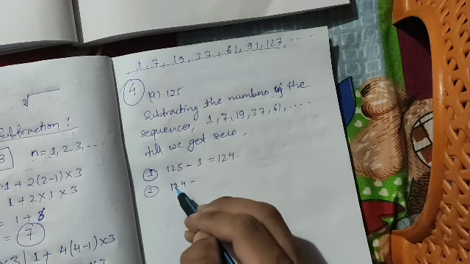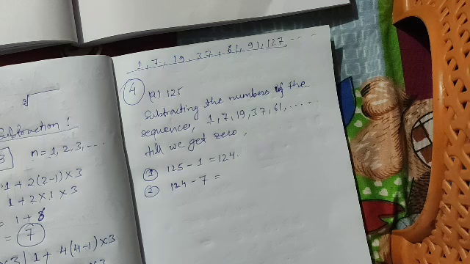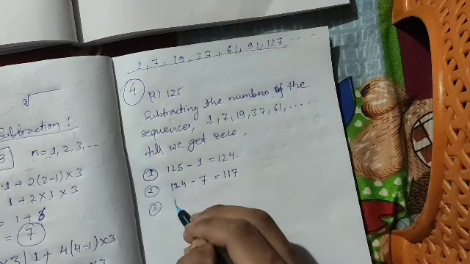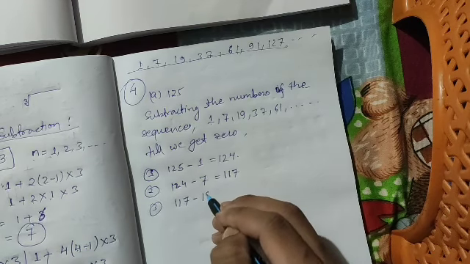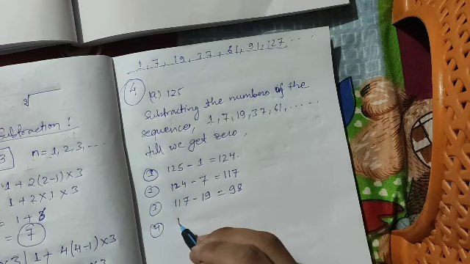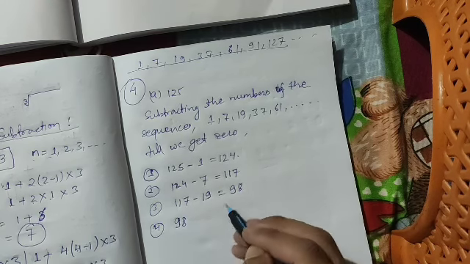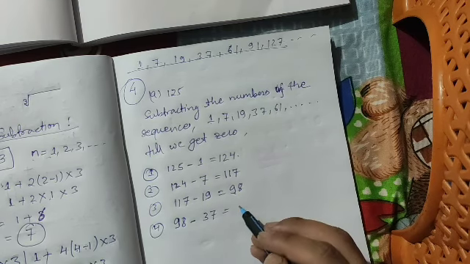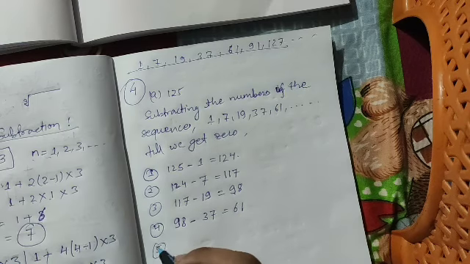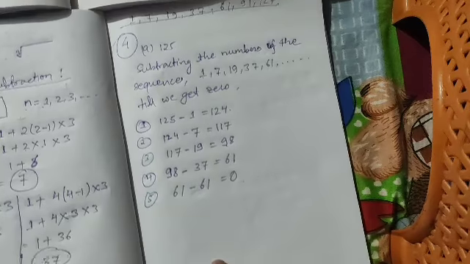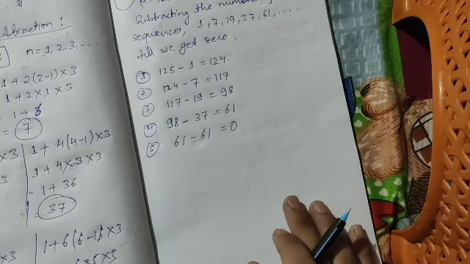124 minus, so next number is 7, isn't it? So if you subtract 7 from 124, you will get 117. So next step is 117 minus 19, isn't it? So it will be 98. Okay, so fourth step, you will start from 98 minus 37. So if you do this, what will you get? 61, right? In step 5, 61 minus 61, so it is 0. So now you got 0, so that is why you have to stop here, isn't it?